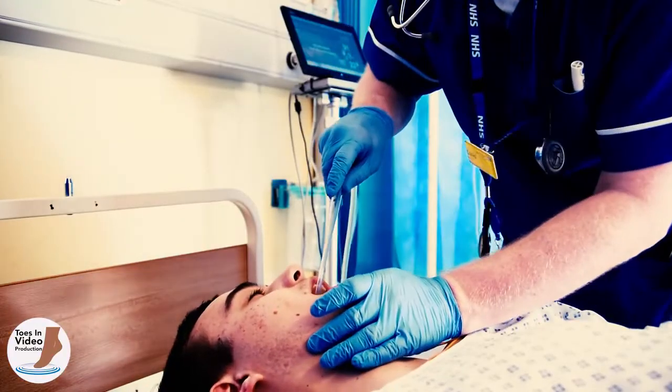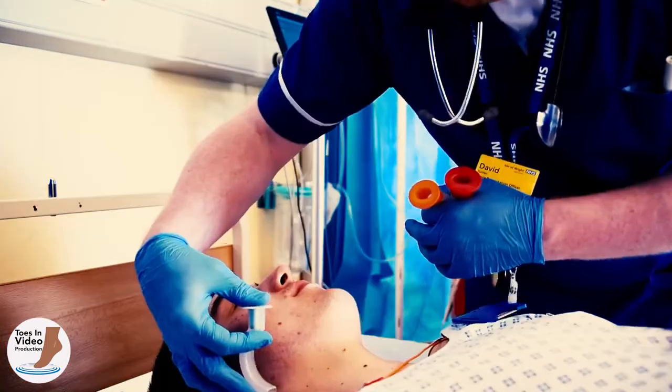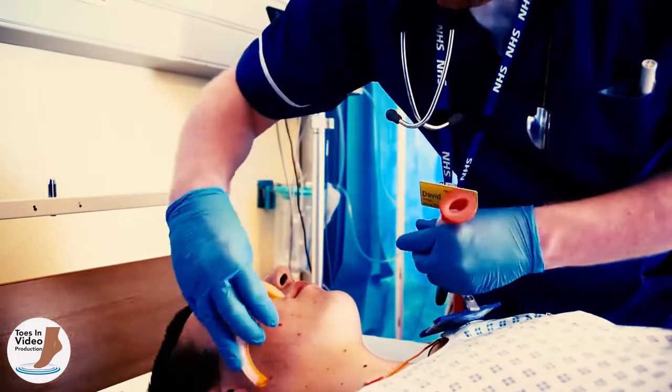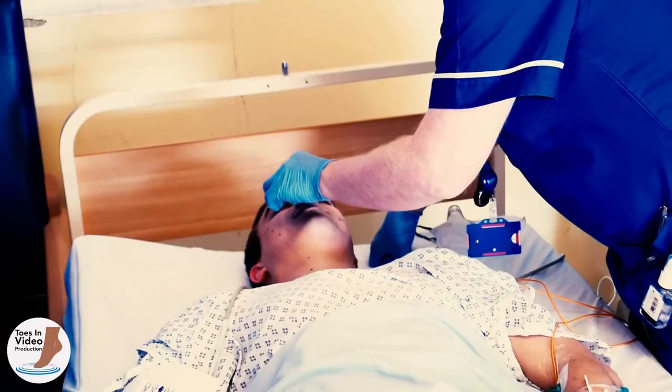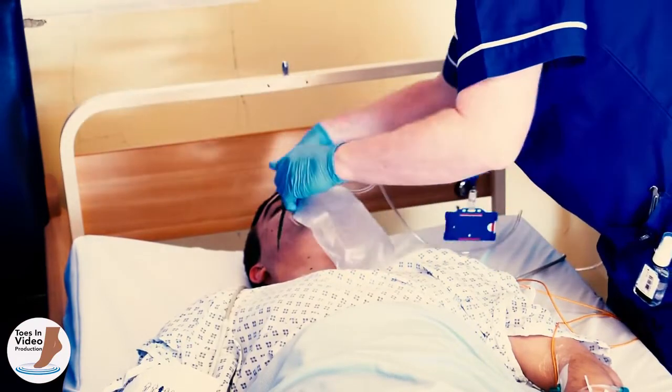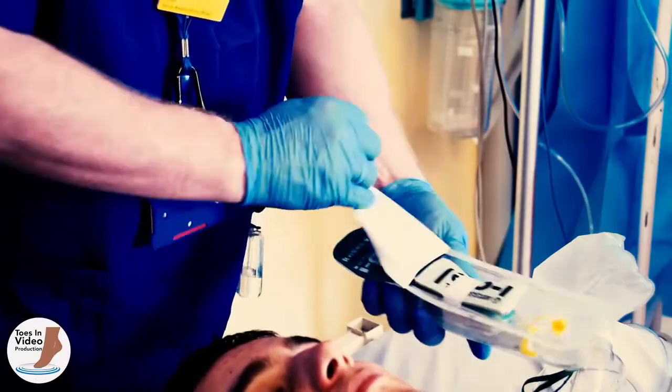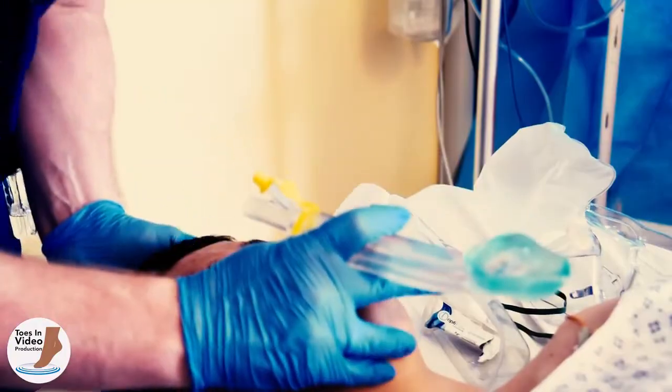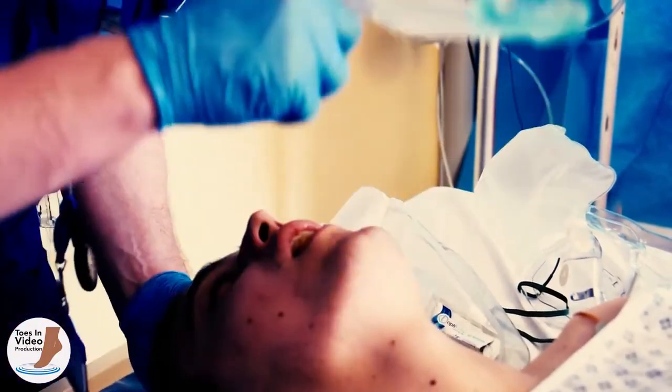Safe suctioning of any liquid secretions. Simple adjuncts like an oropharyngeal airway or a nasopharyngeal airway adjunct can be used. Depending on the practitioner's level of skill and experience, a more advanced airway adjunct such as an i-gel can be used.